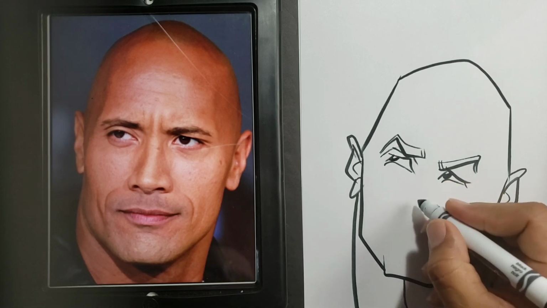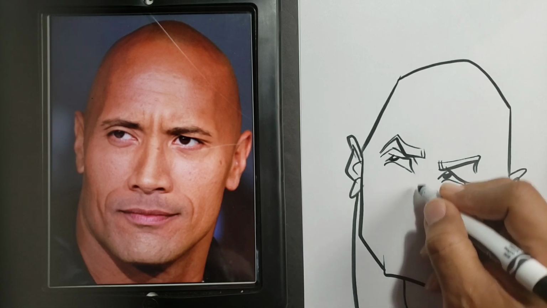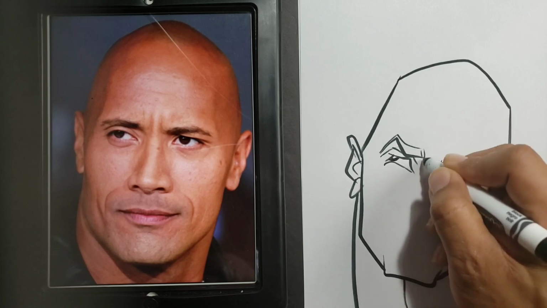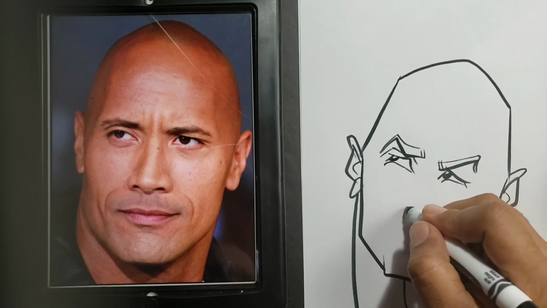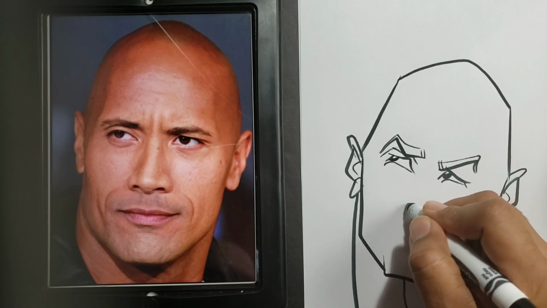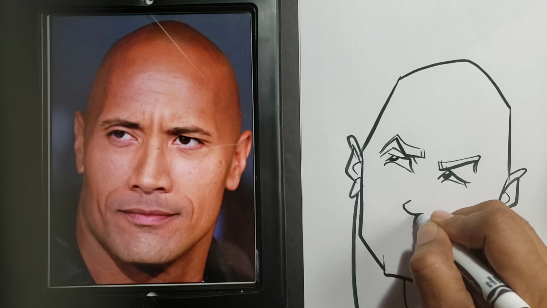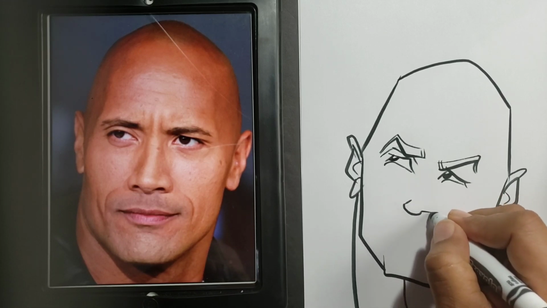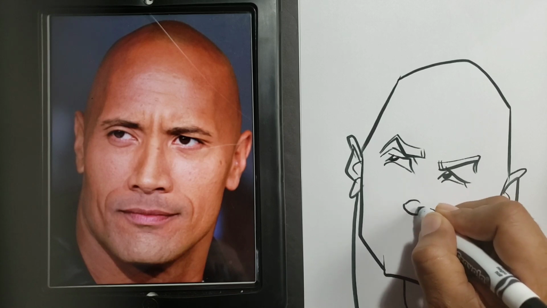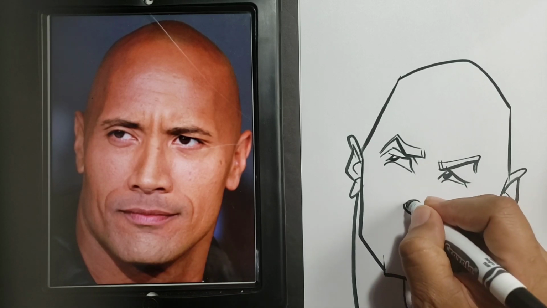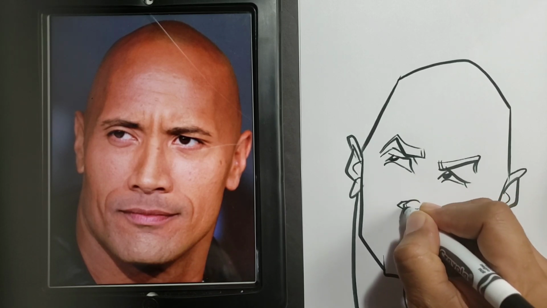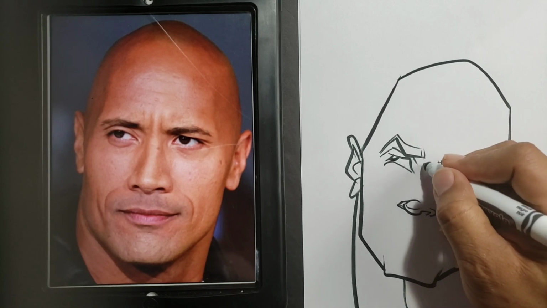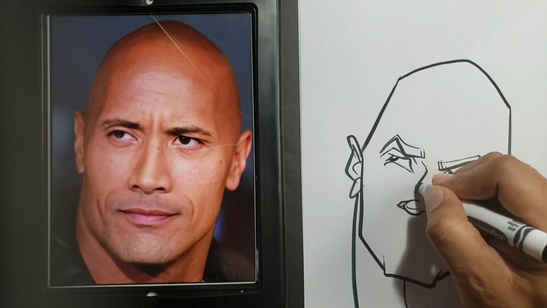All right, now we're going to go ahead and do the nose. He has a very small nose with a long root or a long bridge. So what I'll do here is I'll do the top shape of the nose, make it round. I don't want to make it real big. Suggest the roundness, right? And then we'll add our shape like so.